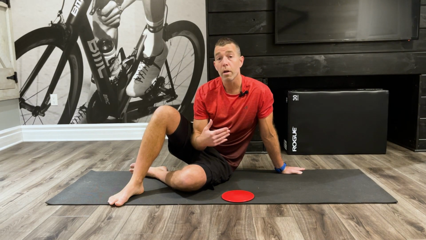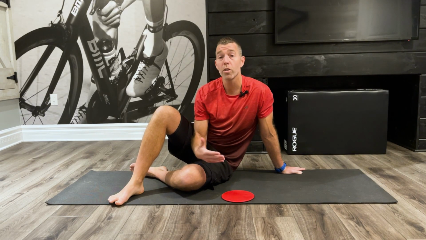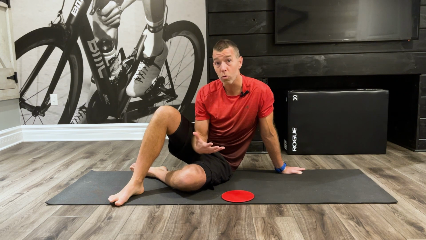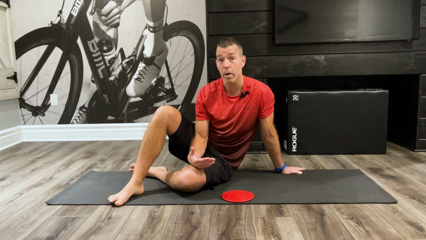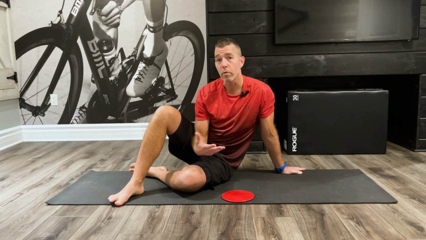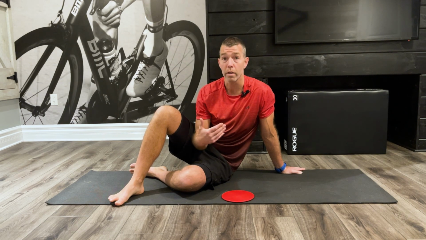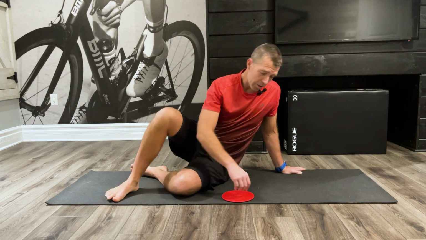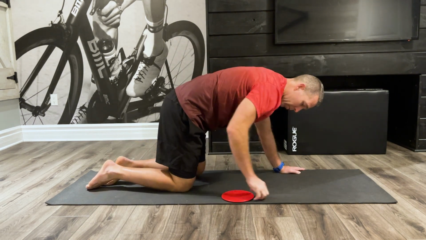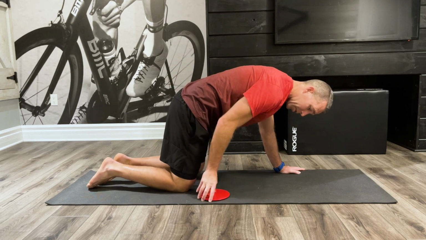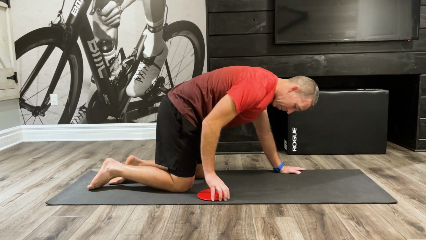Now, of course, we did talk about how we can train rotation from a supine position, and this really helps to train rotation with the hip being neutral relative to the trunk and the pelvis. But we also want to train rotation from a more flexed position just to make sure we're targeting the entire joint and the muscles around the joint. So instead of on our back, we can perform this from a quadruped, just basic hands and knees position.